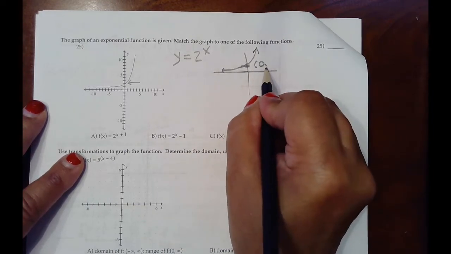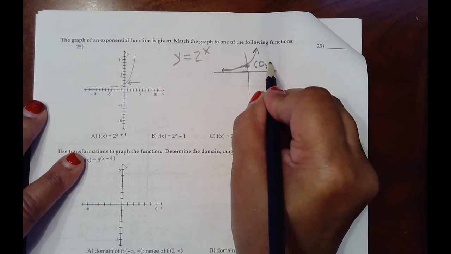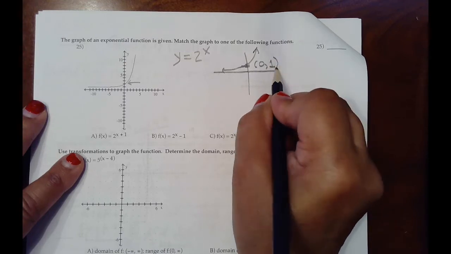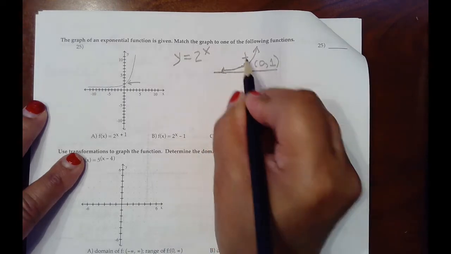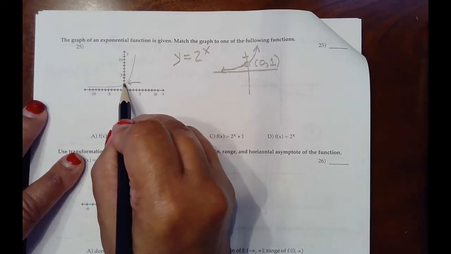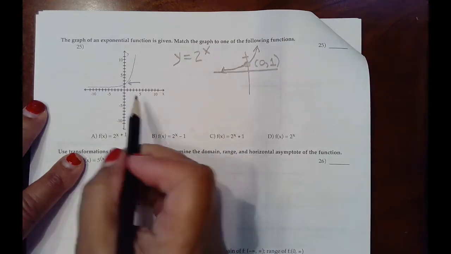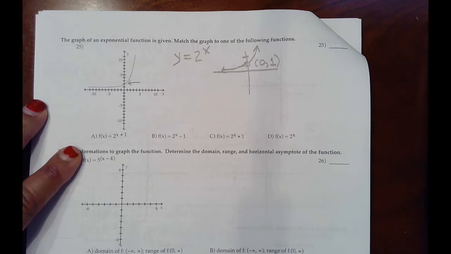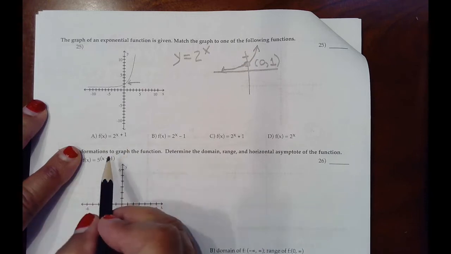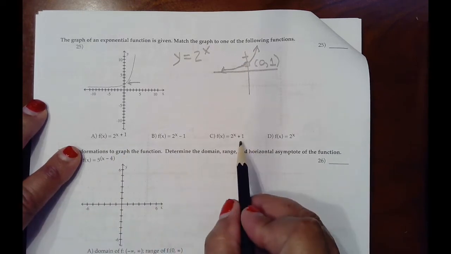But when a graph shifts vertically up 1 unit from where it typically is, the point that it turns at is at 0, 2 rather than 0, 1. So they're saying pick the function that was responsible for that. This right here, it would be this one.